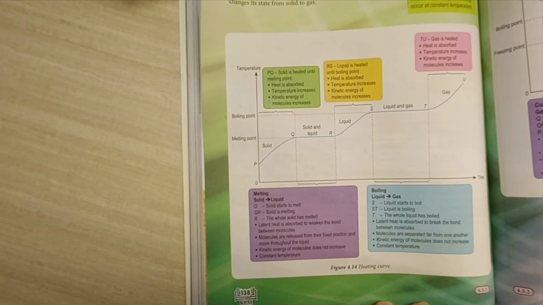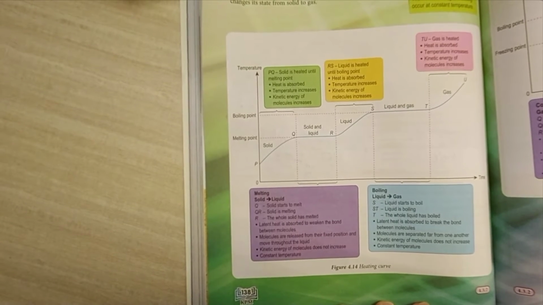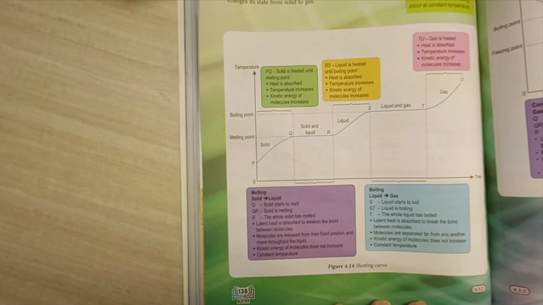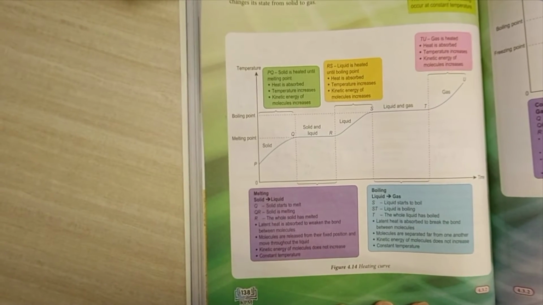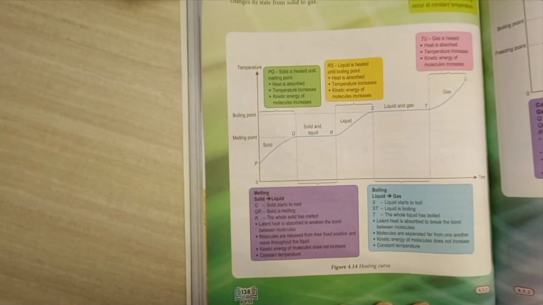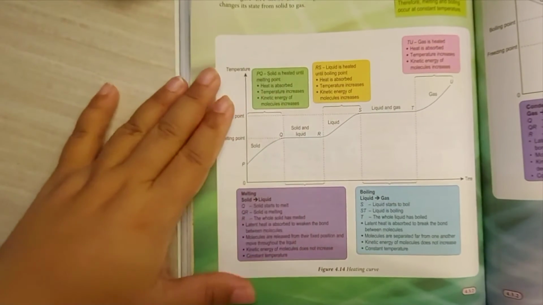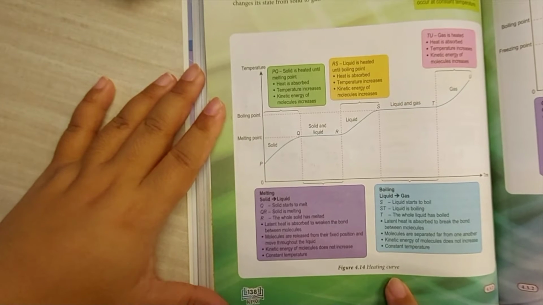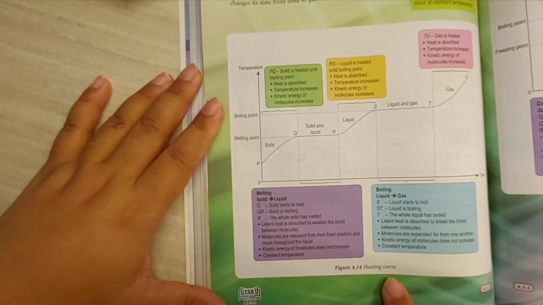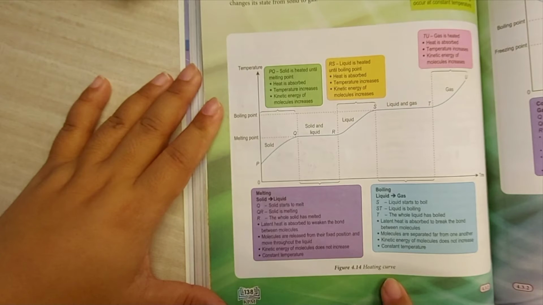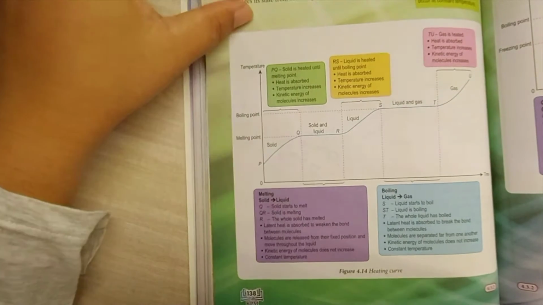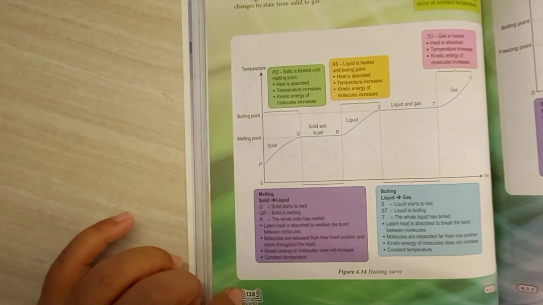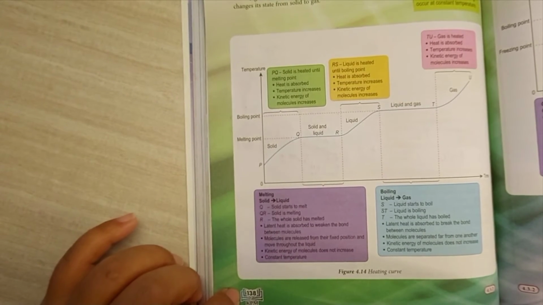Okay, sekarang kita nak tengok pula untuk specific latent heat of fusion, specific latent heat of vaporization. Okay, so untuk kita tengok yang tu, saya lebih mudah untuk kamu tengok. Okay, this heated curve yang kita panggil sebagai heated curve. Okay, tadi kita dah faham apa itu specific latent heat adalah the heat absorbed or released during the change of phase of 1 kilogram of substance.